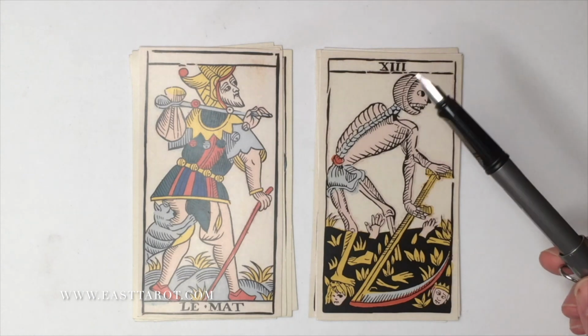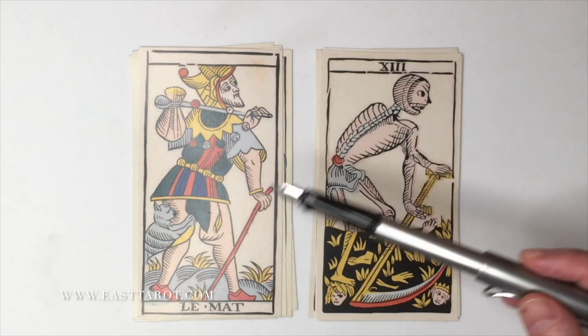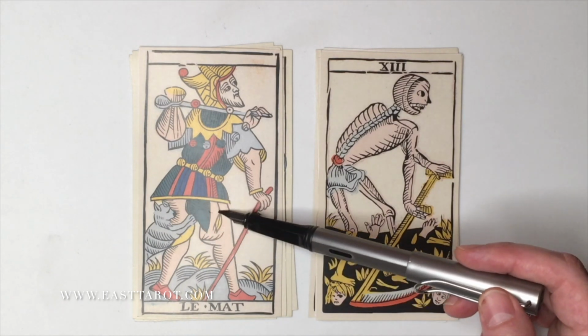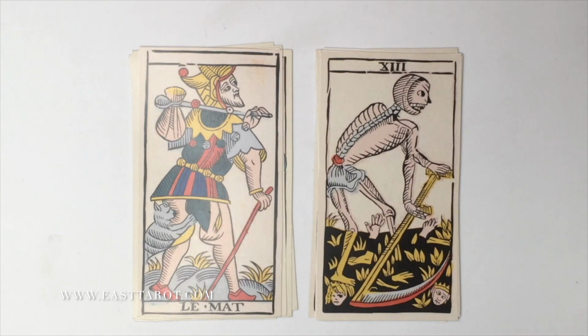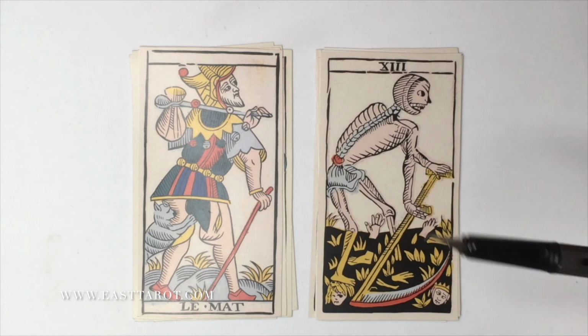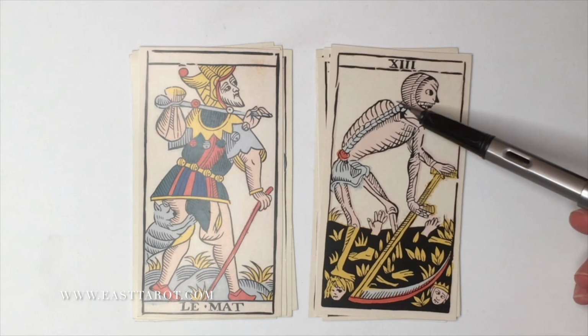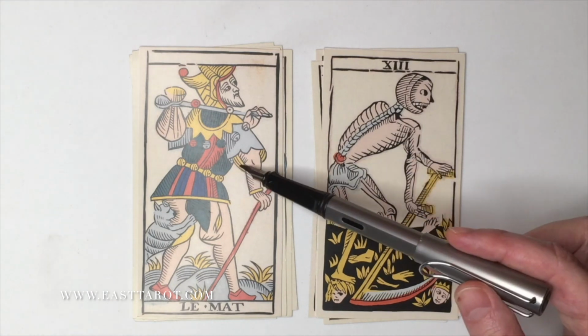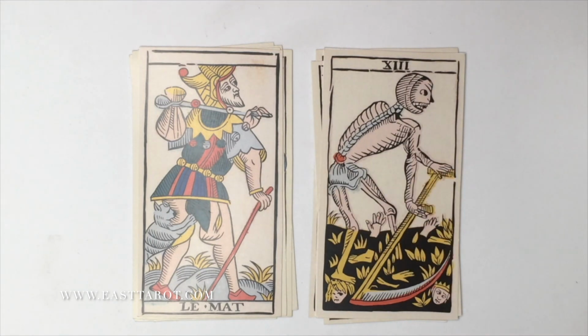One is fully clothed, and in some decks the Fool card actually has some naked genitalia sticking out again. But in the Death card, we can see someone who's pretty much naked, very flesh colored, a contrast between clothing on, clothing off, and starting a journey and ending a journey.